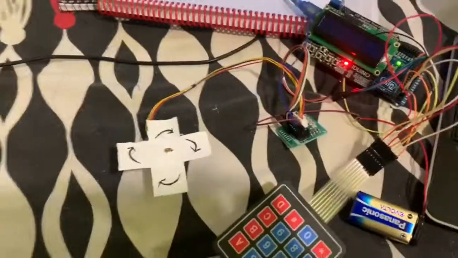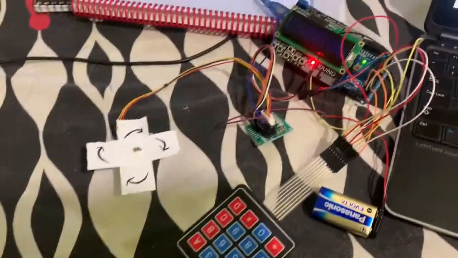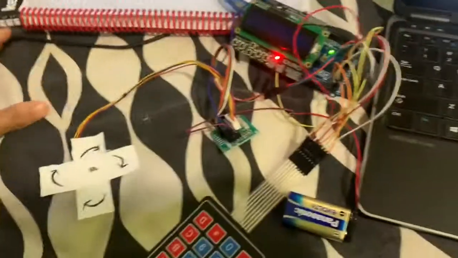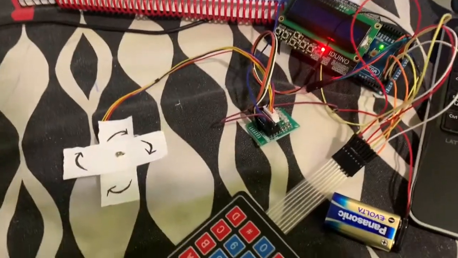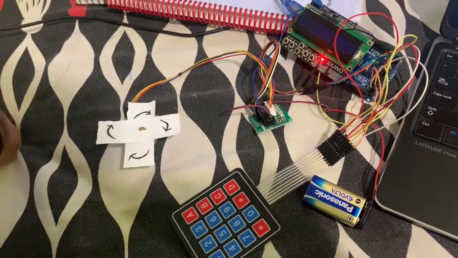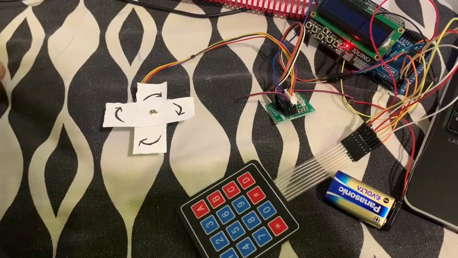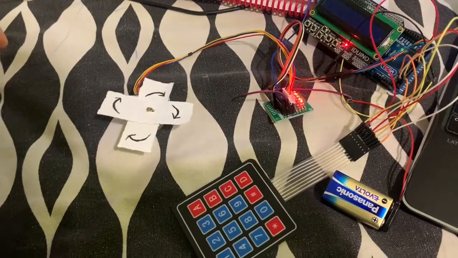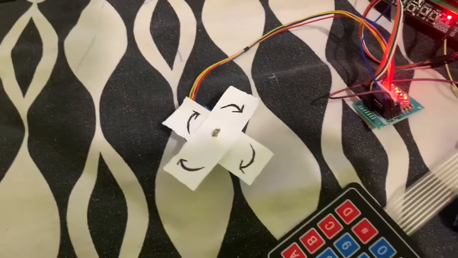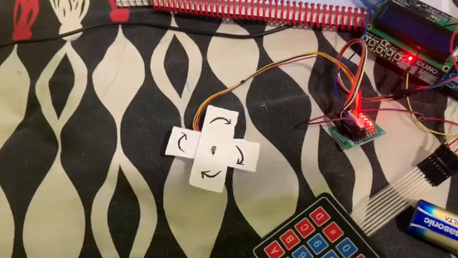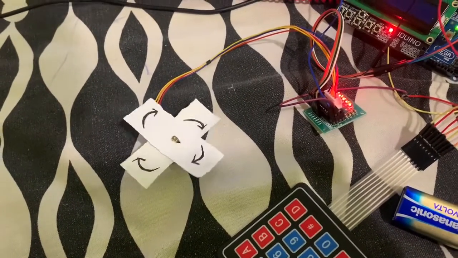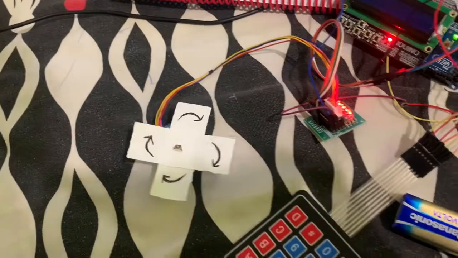Now I'm going through our main steps. I'm going to press number 1, which means our wash mode. Wash mode has already started, so we have to wait for 1 minute for water loading. Now our motor is going to start in one direction, and it will complete one cycle in one direction. One cycle is 30 seconds.